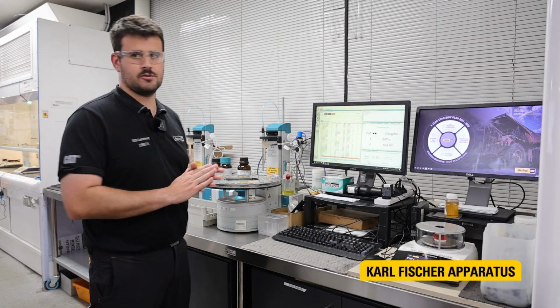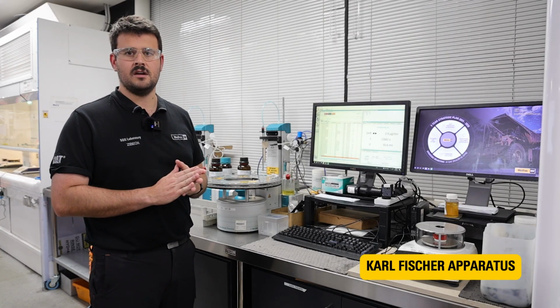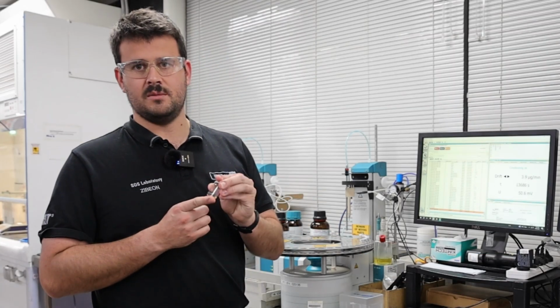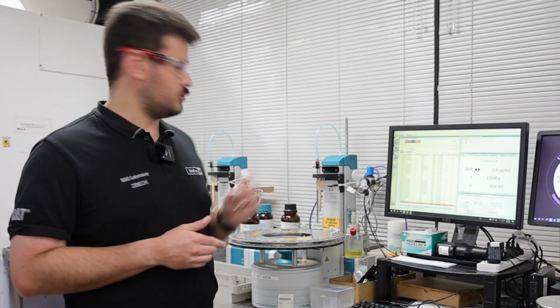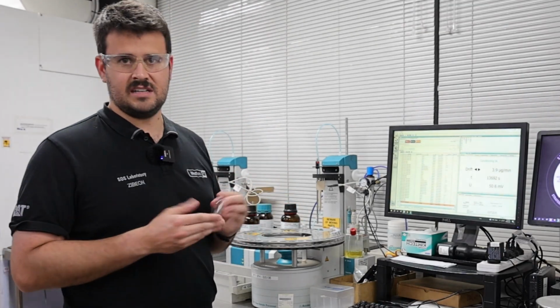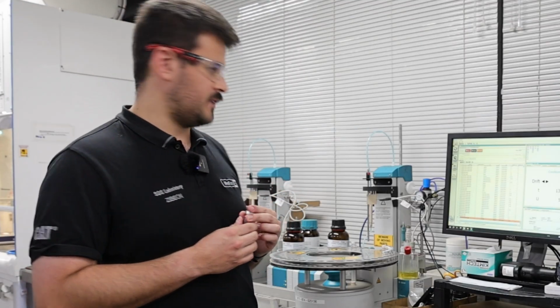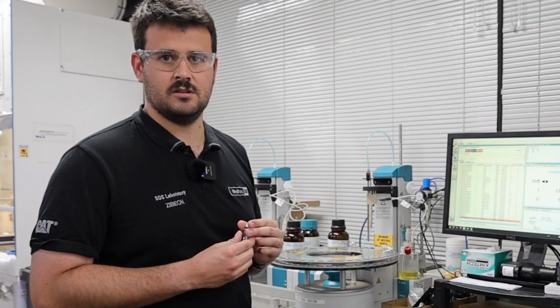This is our Karl Fischer apparatus, and this test allows us to calculate the percentage water content of your oil sample. The way that this test works is we take a small amount of your oil and put it into this little glass vial. That glass vial is then dropped into an oven where it heats up. Any water that's trapped in your oil is then turned into water vapor, which is then sucked up through this syringe and pumped into this reaction vessel over here.